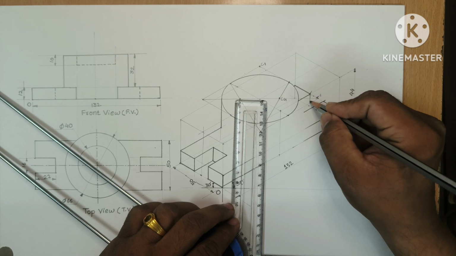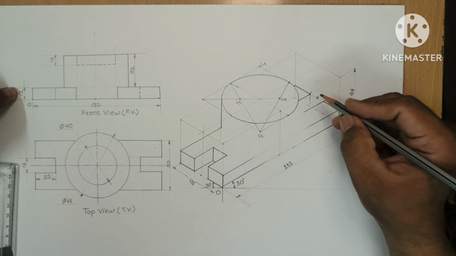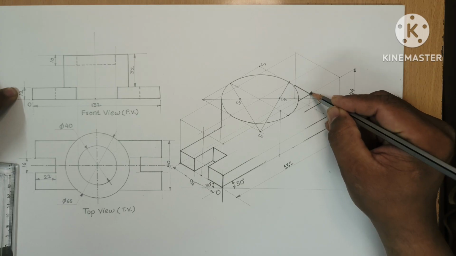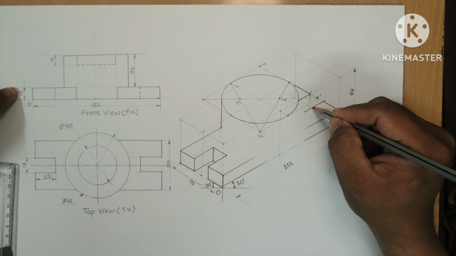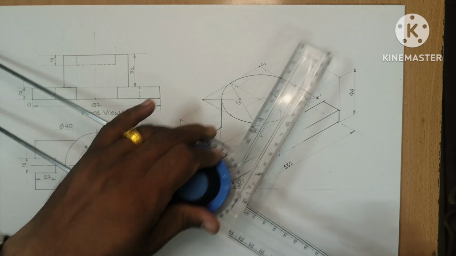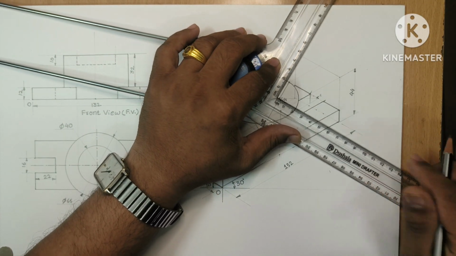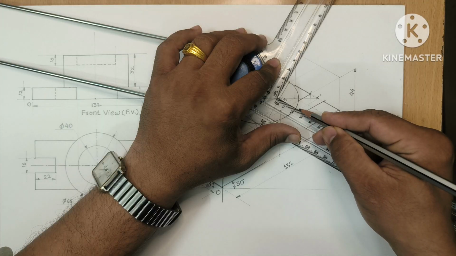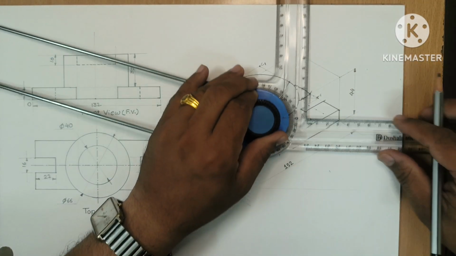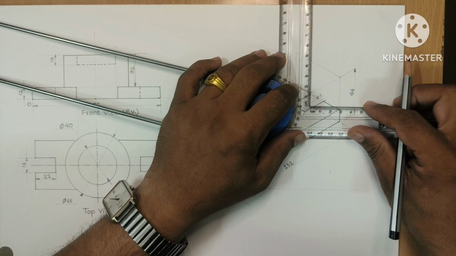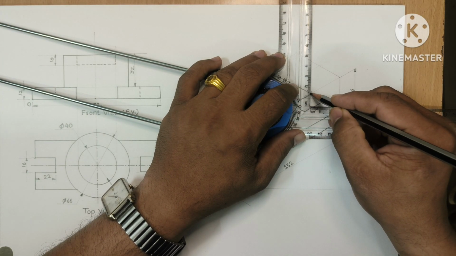This vertical distance is 12, because here 12 distance is there. We will take this vertical distance as 12 and this will be the 22. This will be 22. This distance will be 12 distance.